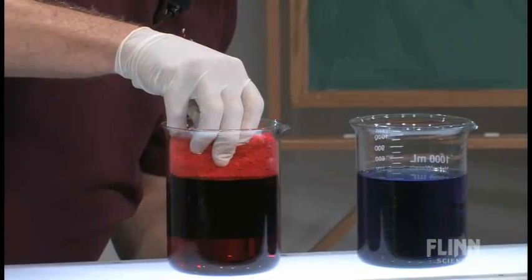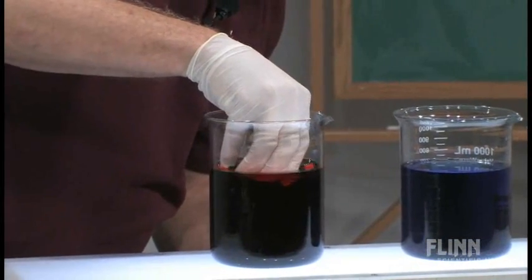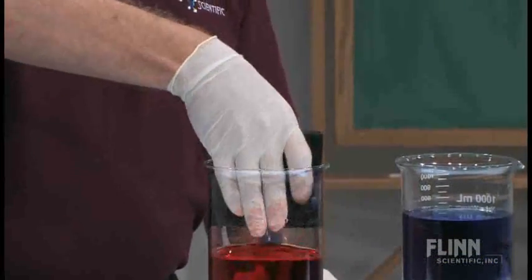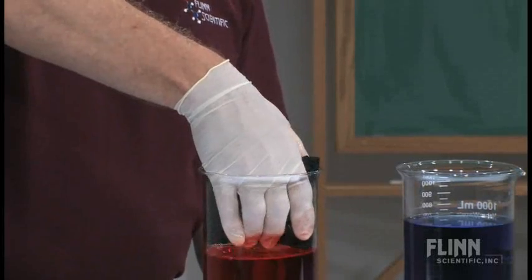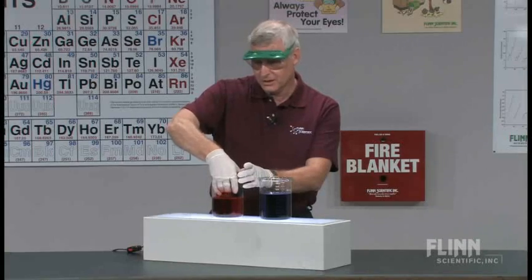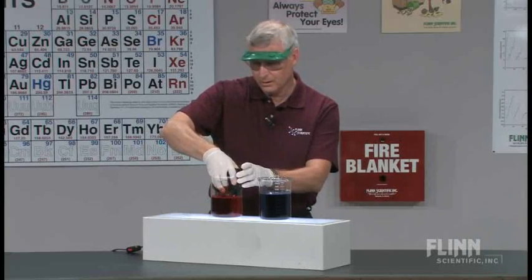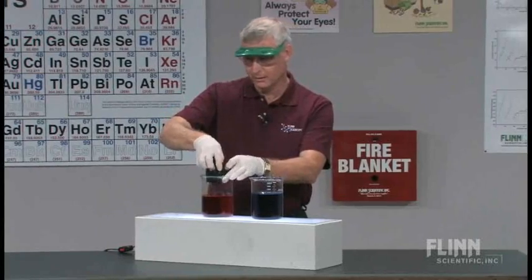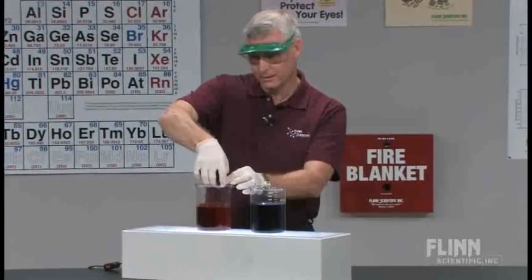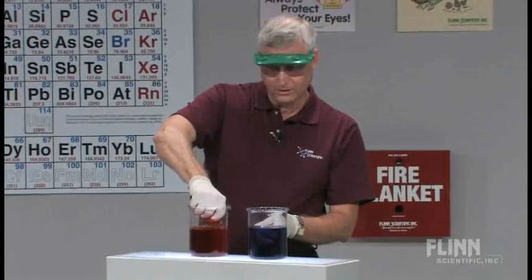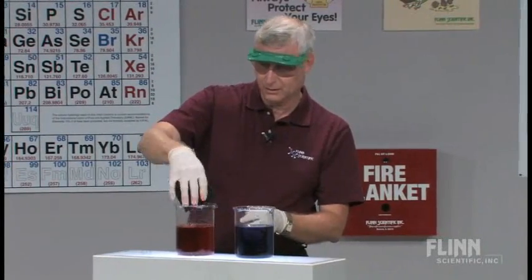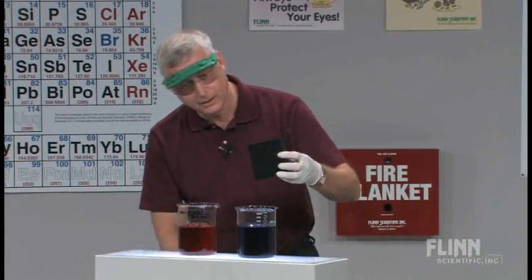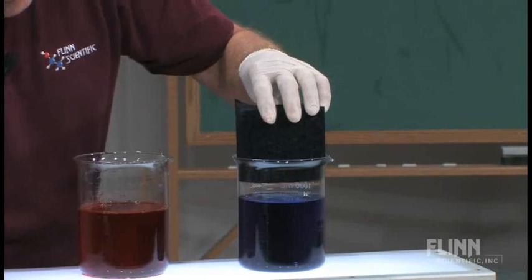when I put it in the red liquid, it turned blue. The red sponge turned blue? Okay. Well, all right. Let's squeeze this out. There's not any blue coming out of it, is there? Okay. Well, I wonder what would happen if I put the blue sponge in the blue liquid.